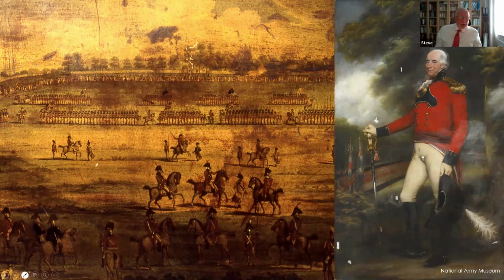Now, this is an unbelievable survivor. This is actually the Leeds volunteers on Heath Common. This is exactly what it would have looked like on Chapel Town Moor.